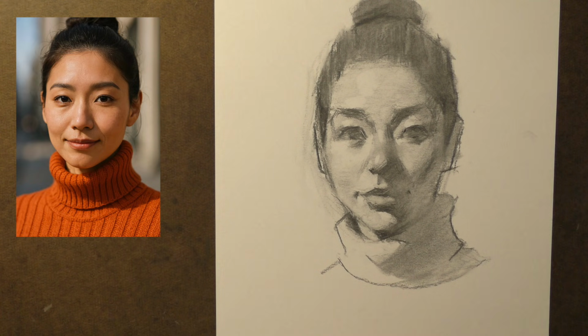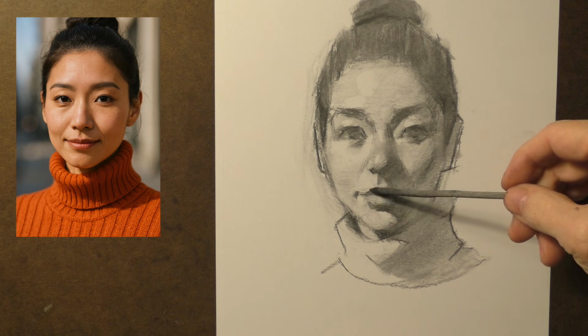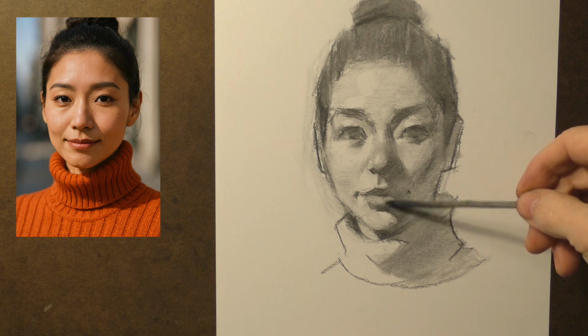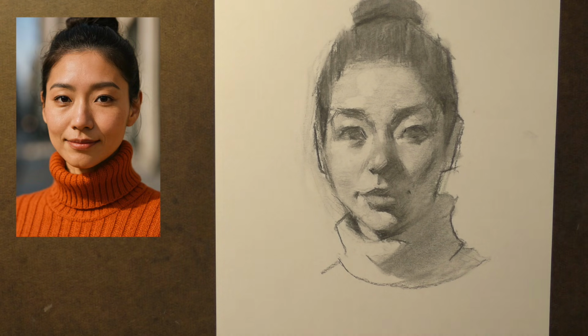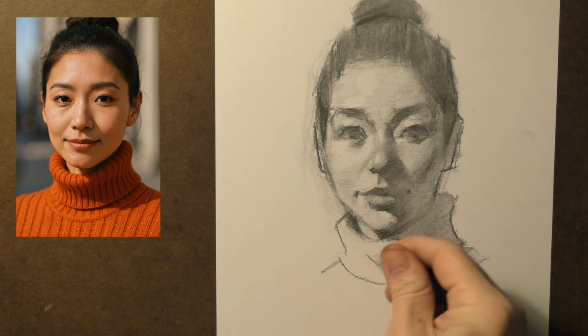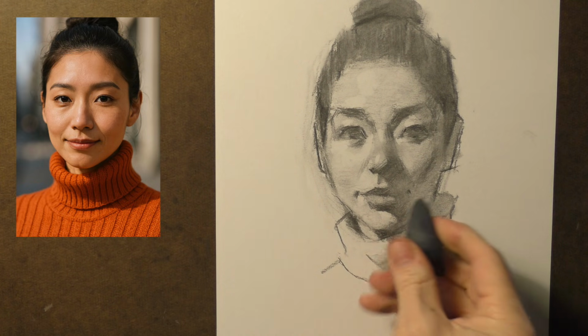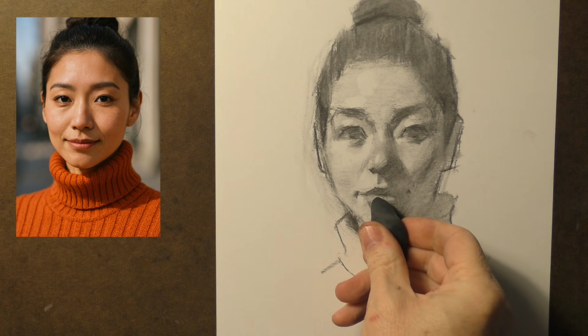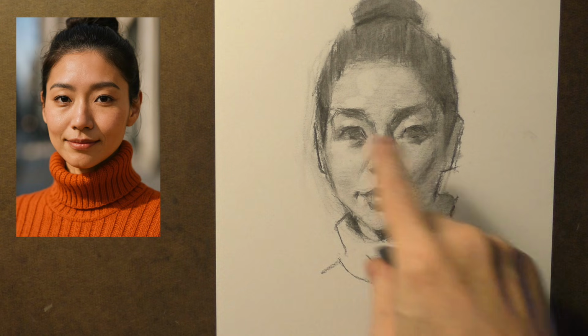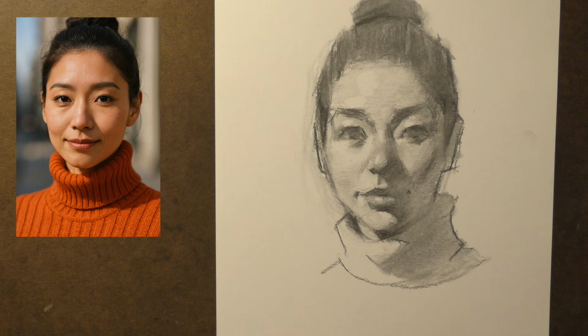And let's get, I want to get a little bit of value on her lower lip, and then pop one little highlight in there, and then we're going to leave the ears just exactly like they are.